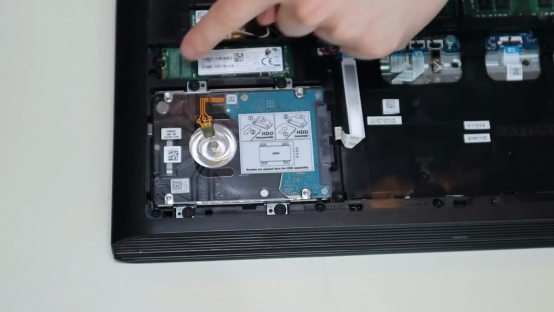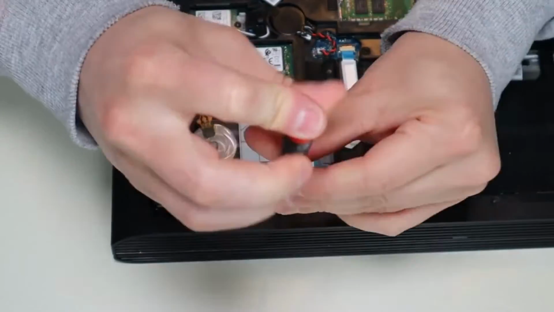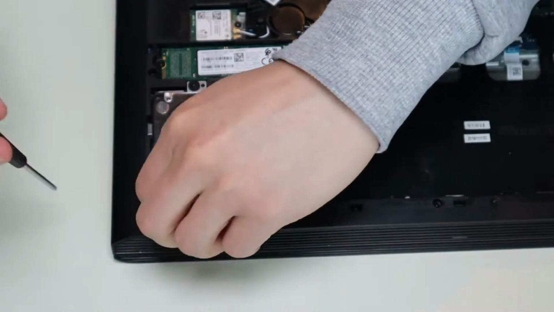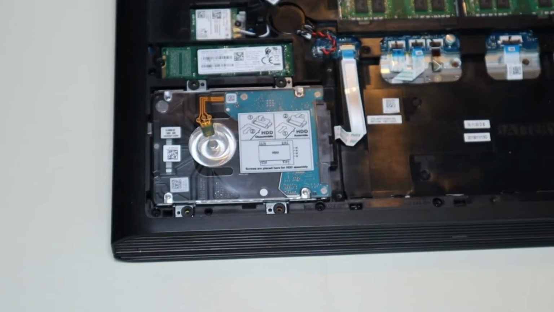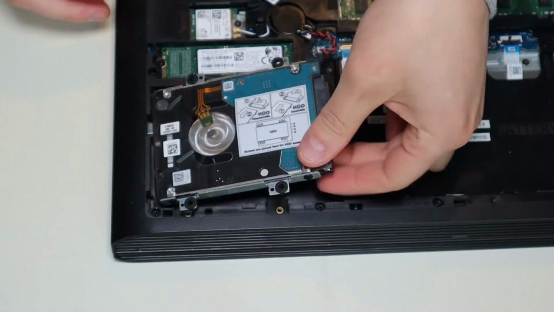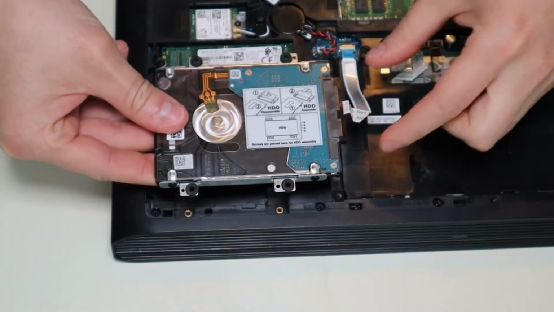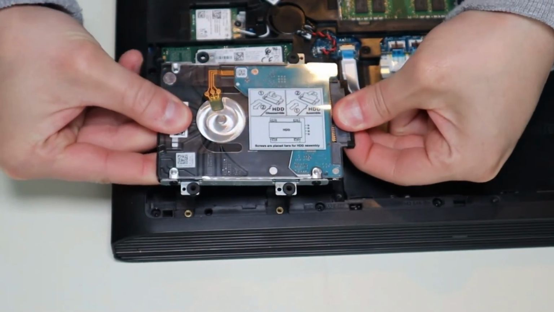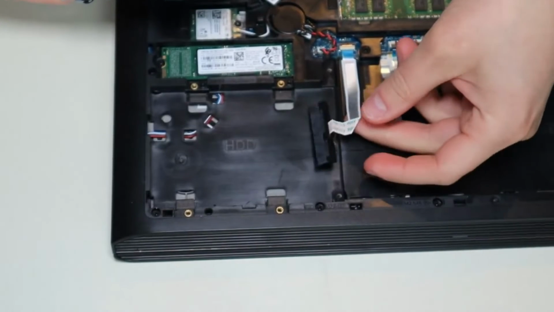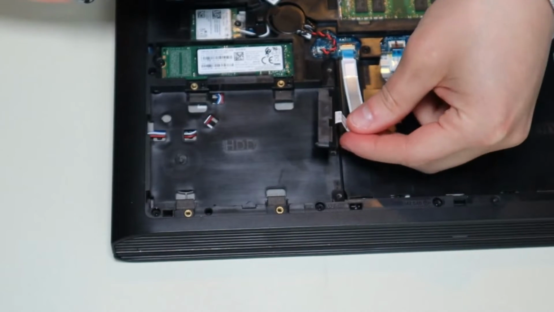I'm going to unscrew these 4 screws first. After removing those screws, you should be able to just lift your hard drive right out of its place. To unplug it, grab the port and unplug it, not holding the ribbon cable, because you'll break it.